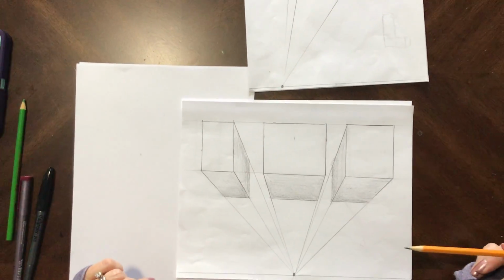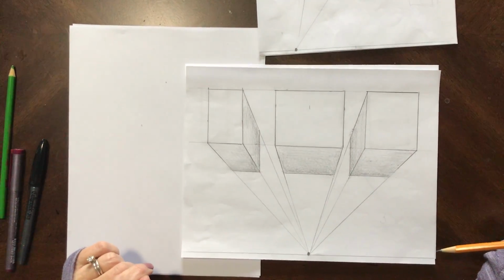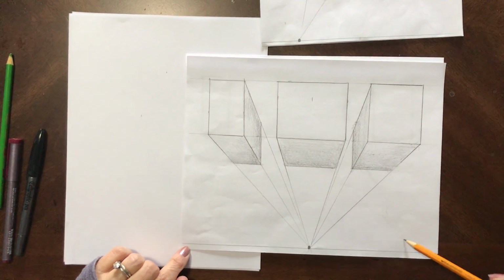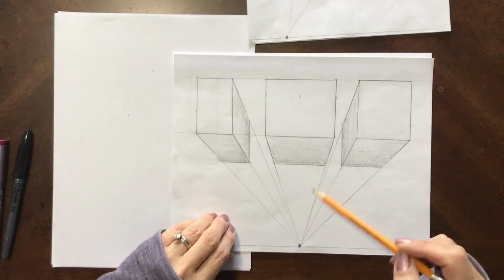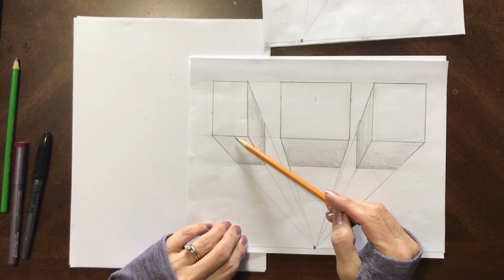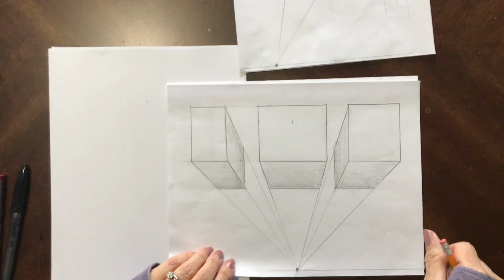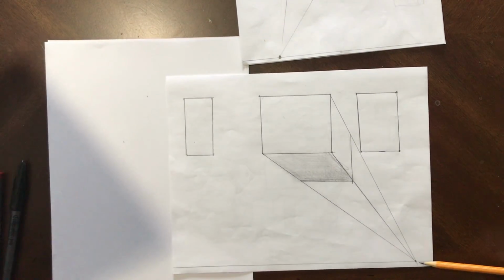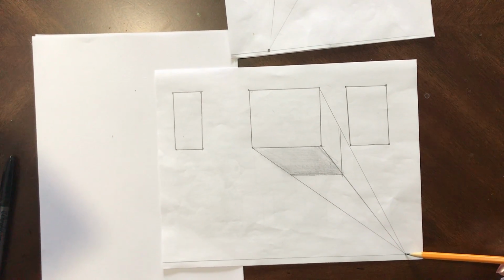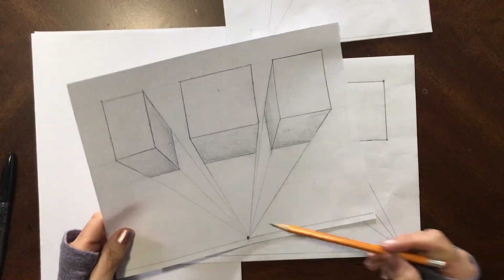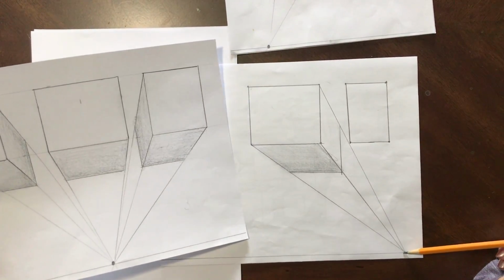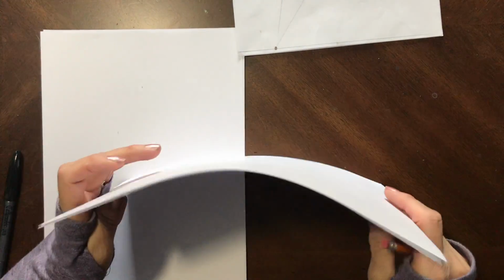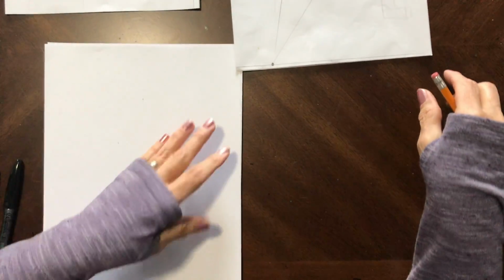Last week, your assignment was to do 6 boxes, 3 on each piece of paper with a horizon line and a vanishing point, and with the shading, with the boxes going from lighter to darker as they go back. And then the other thing that you were supposed to do is change the positioning of the vanishing point on the horizon on each of the papers. So on this paper you had it in one place, and on this paper you had it on to the next place.